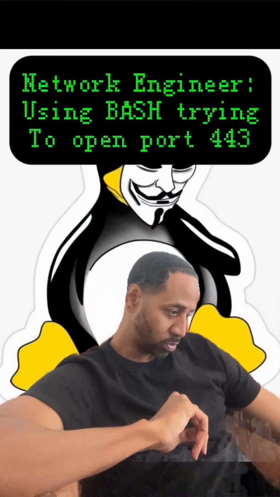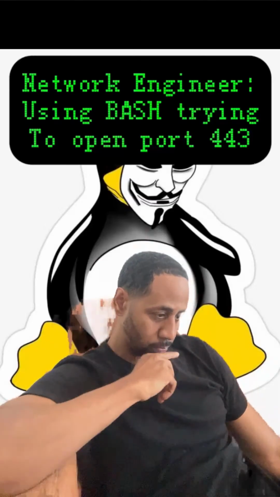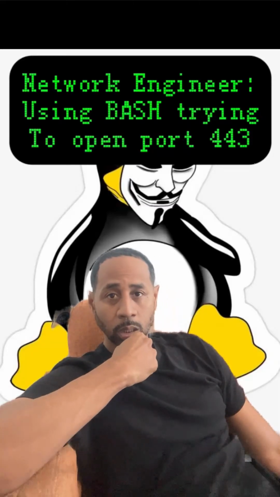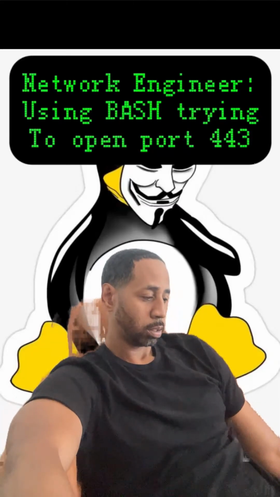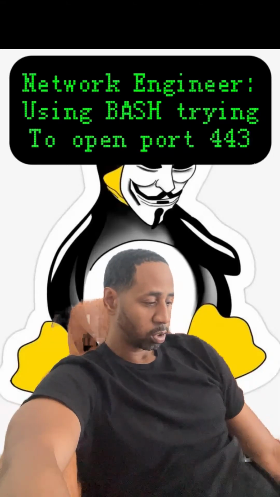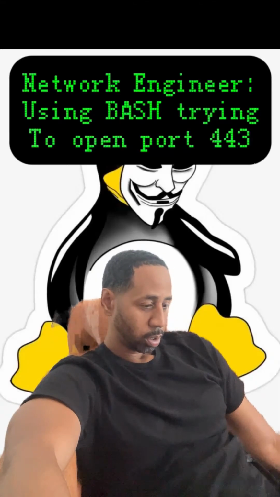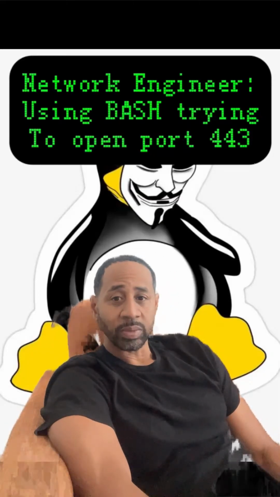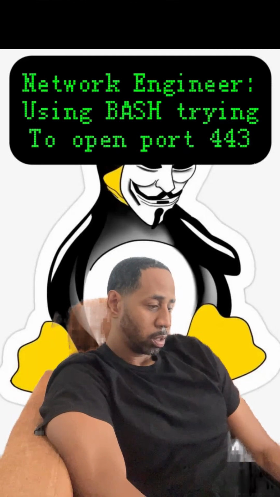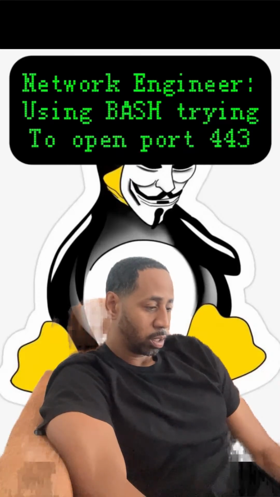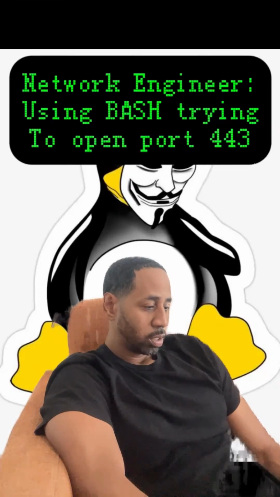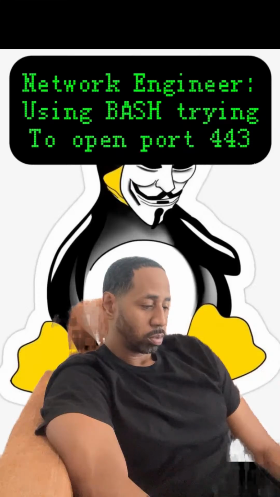So I just need to run this command. Alright, got my notes. It's the iptables command. This command is going to check if port 443 is open on Linux. Should work on any kind of Linux. iptables.